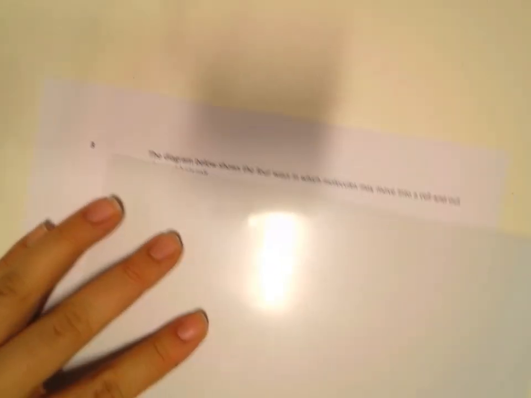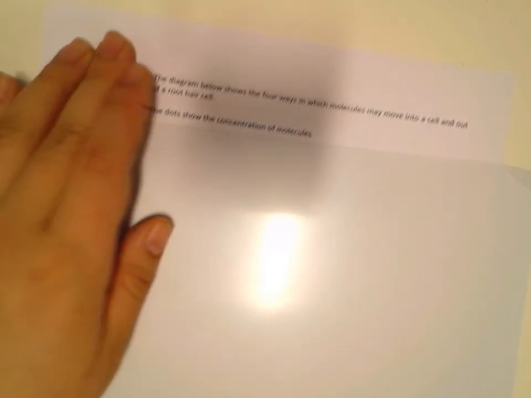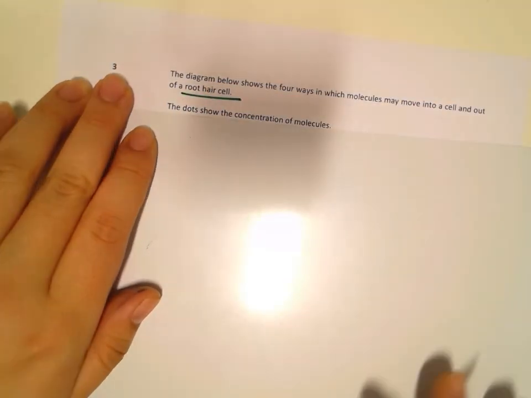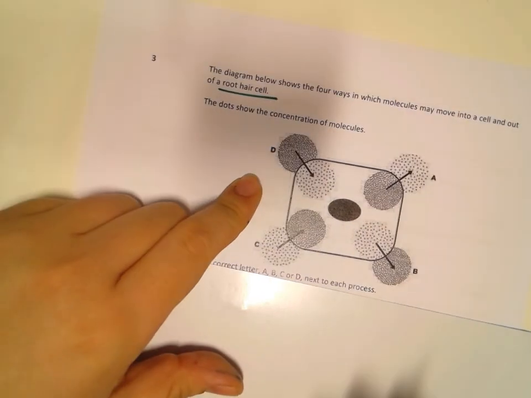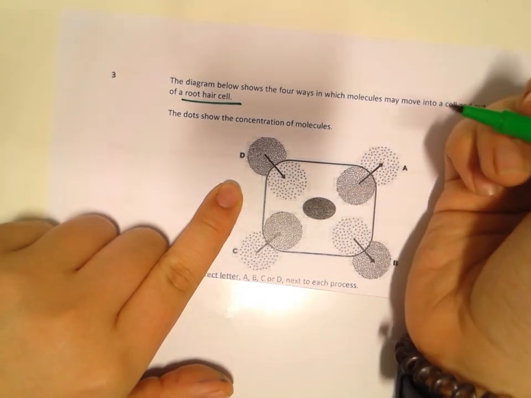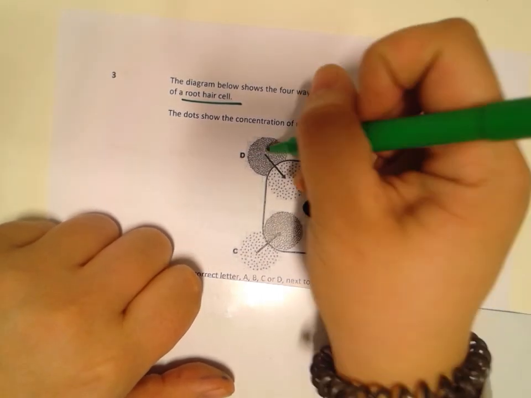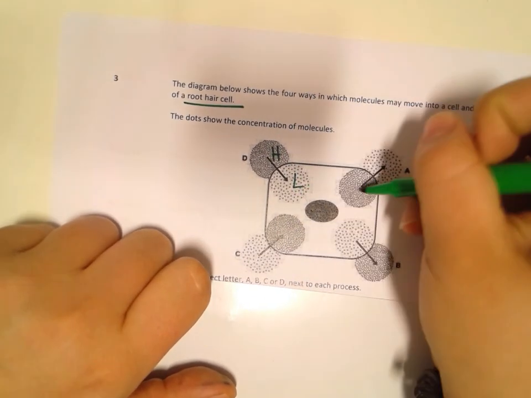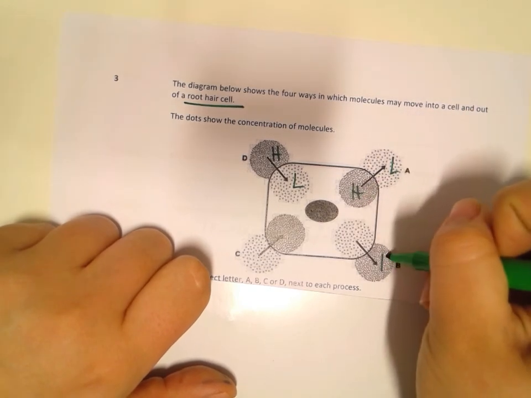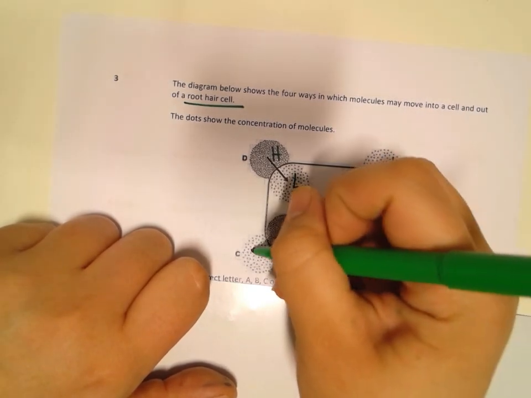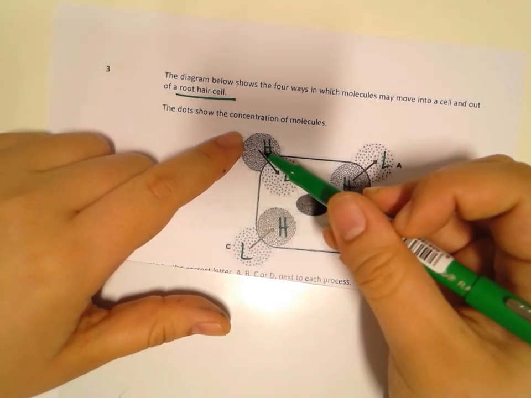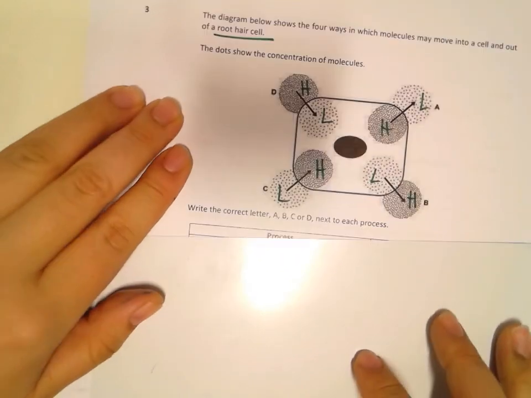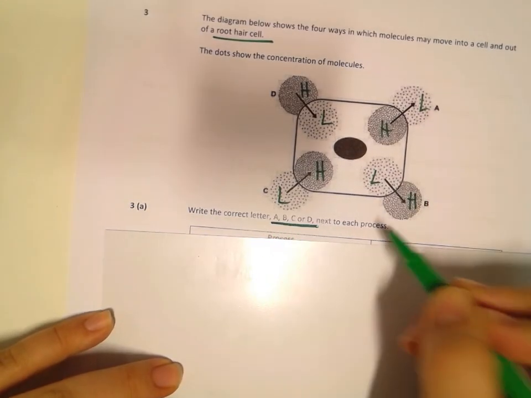Okay, next question says, the diagram below shows 4 ways in which molecules may move in and out of a root hair cell, and the dots show the concentration of molecules. So the first thing I would do when I see this is label H and L to show high and low concentration. So here it's high, low, high, low, high, low, and high. Then, as you can see, you've got the arrows moving in or moving out of the cell. So we're writing the correct letter A, B, C, or D next to each process.